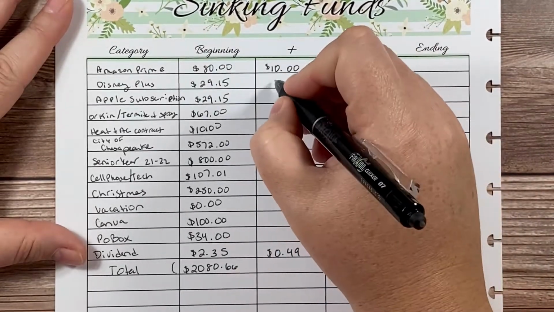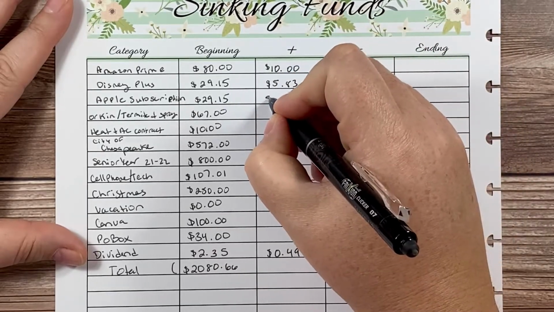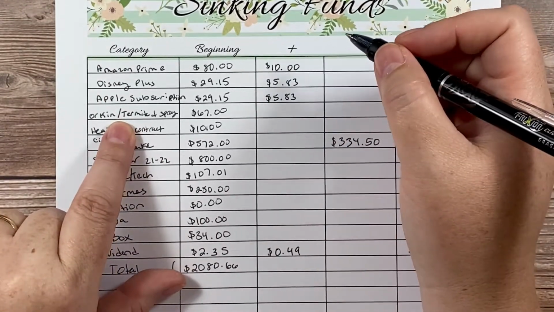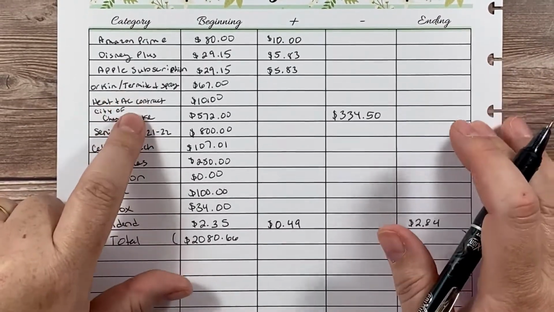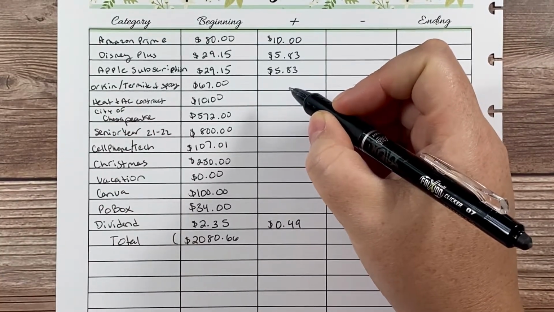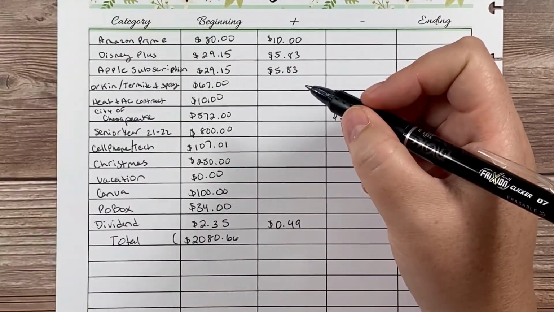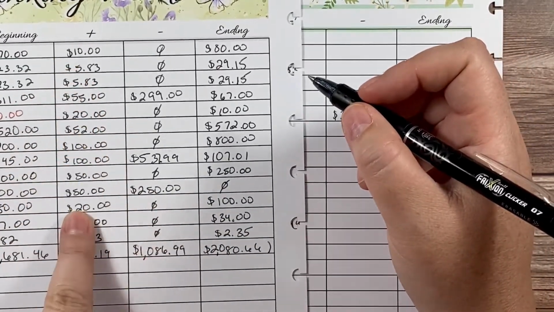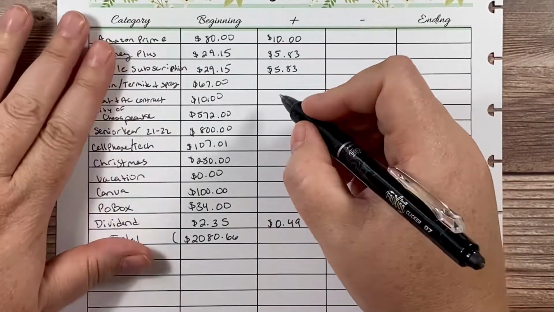I add $5.83 here. I add another $5.83 because they're the same amount, and they come out about a week or two apart, so I make sure they're fully funded at the same time. And then Orkin and termite spray, I always put, grab my other sinking fund, that's not it, that's it. What I normally put here, which I have in April, I'm going to put those numbers over there. So Orkin termite spray is always $55.